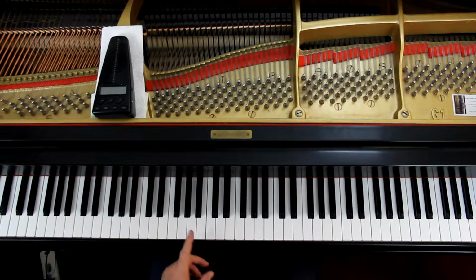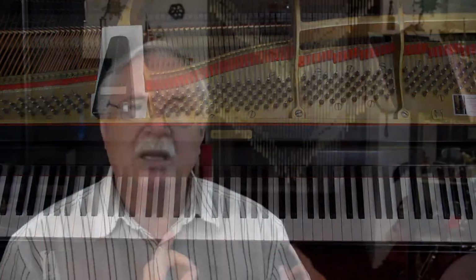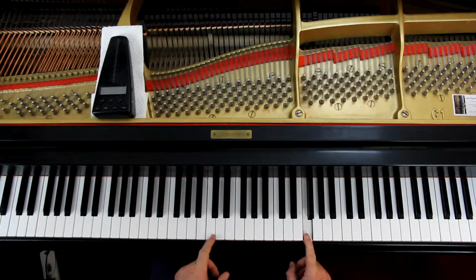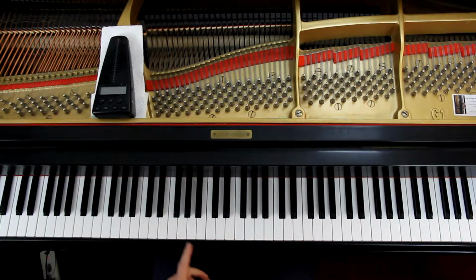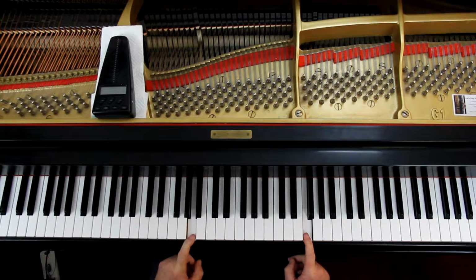So if I want to know the interval, if I play this, there's an interval there, and to figure it out, all I have to do is count the notes. 1, 2, 3, 4, 5, 6, 7, 8, 9, 10, 11, 12, 13. It's a 13th. That's the point. So any two notes. Now let's look at the music.